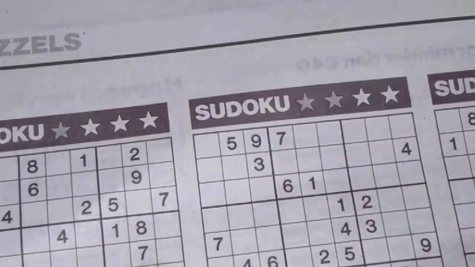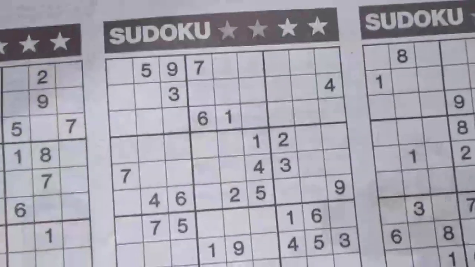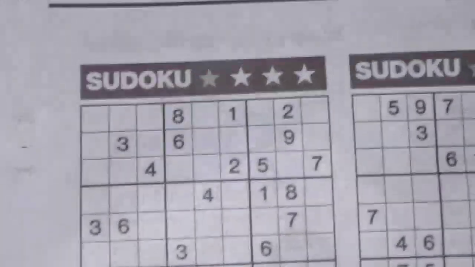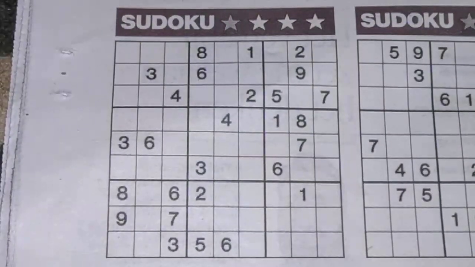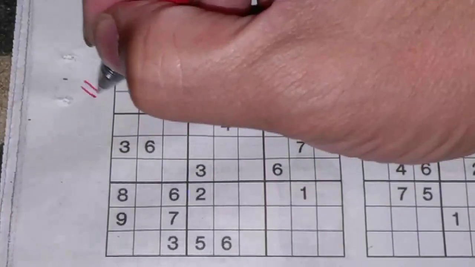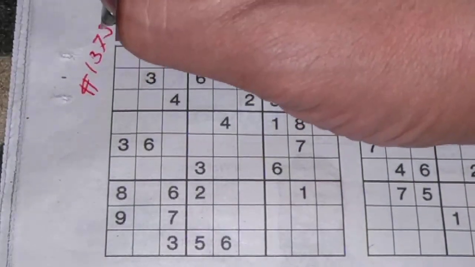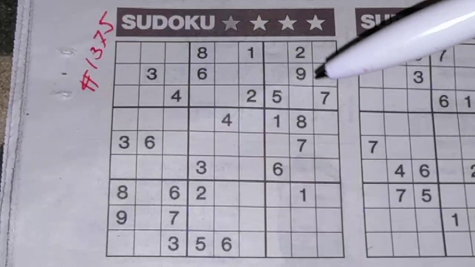Yes, we have here 5 Sudokus: a Sudoku with 1 star, 2 stars, 4 stars, a binary and a tectonic, so a total of 5. And the first one is a Sudoku with 1 star, and this will be number 1375.